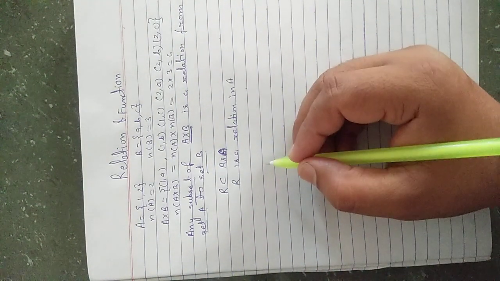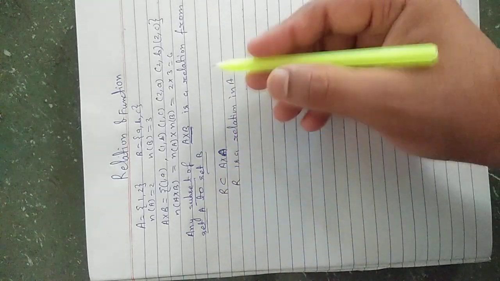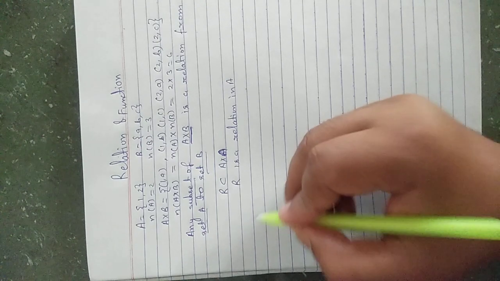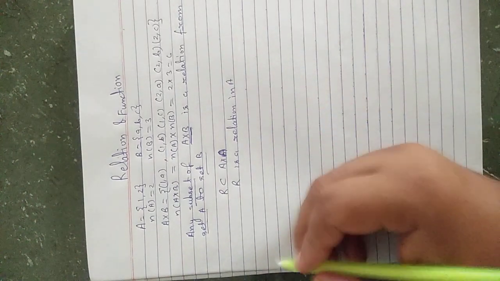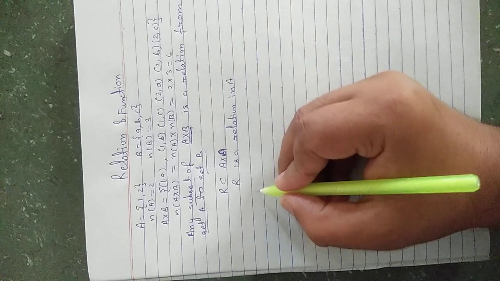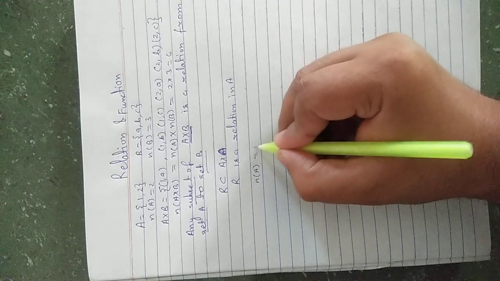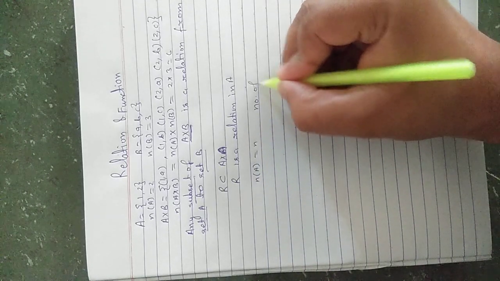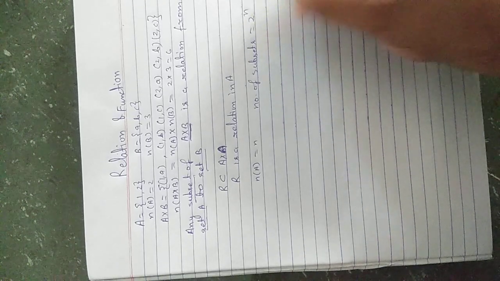Now what is the possible number of relations from set A to set B? As per definition, any subset is a relation from A to B. So how many relations are possible from set A to set B? Just pause the video and think. So come back and let us find out the number of subsets. If the number of elements in set A is n, the number of subsets is 2 raised to the power n.